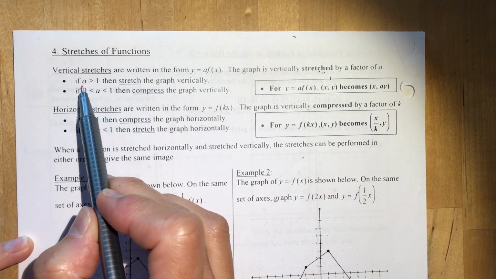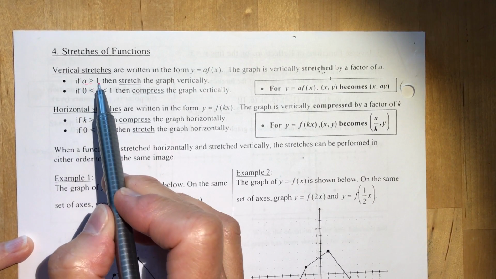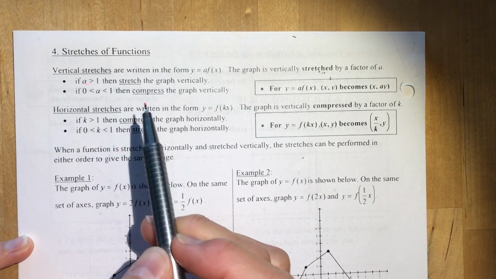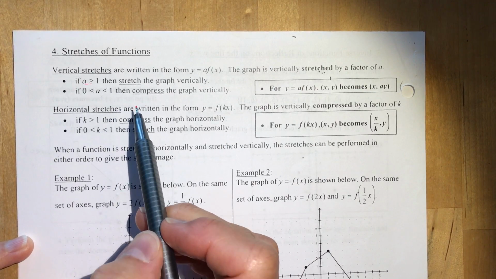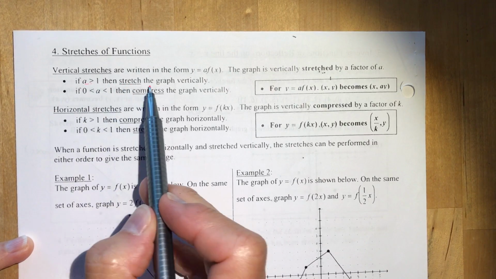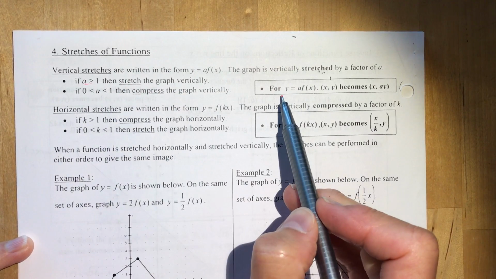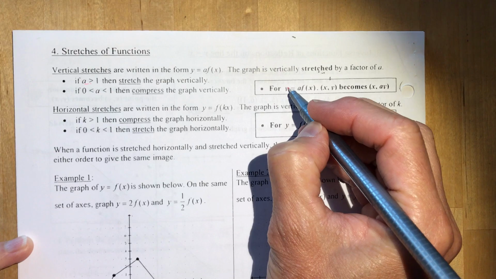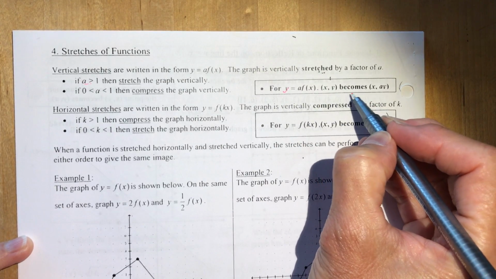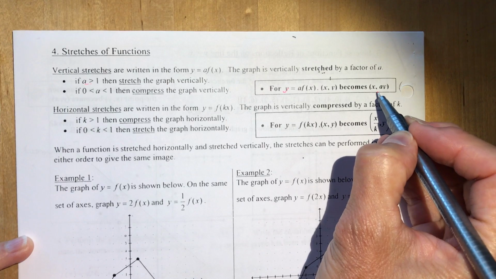Now it says it's vertically stretched if a is greater than 1. So 2 times it, 3f(x), 4f(x). Even a negative 4f(x), because the negative, remember, was just a reflection. So if a is greater than 1, then you stretch the graph vertically. And for y = a times f(x), (x, y) becomes (x, ay).